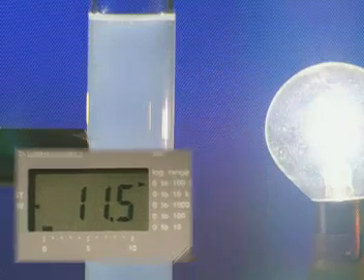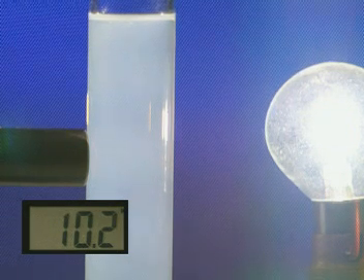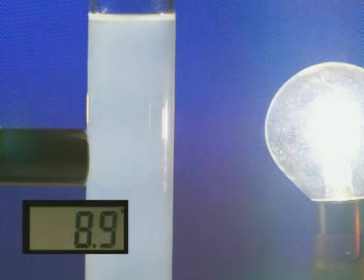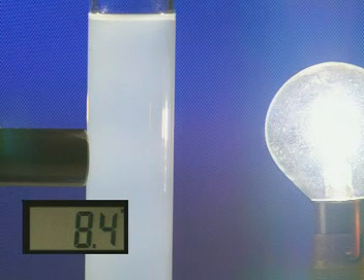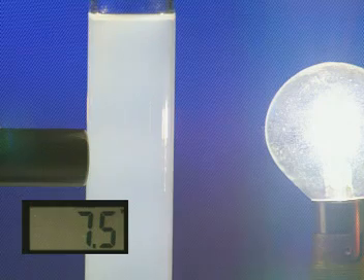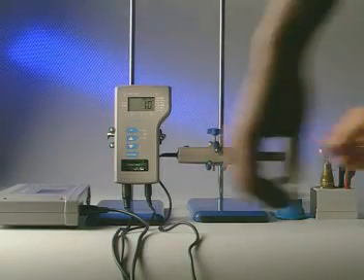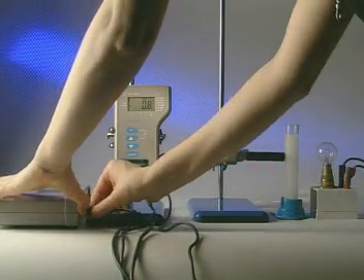The meter reading continues to fall. The reaction is over when the amount of light reaching the meter remains steady. A data logger captures all this information.